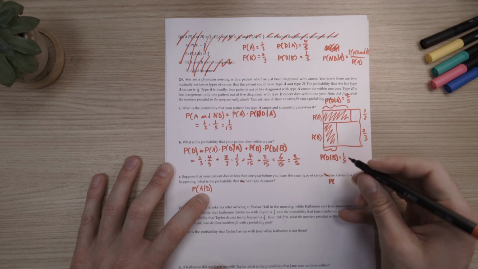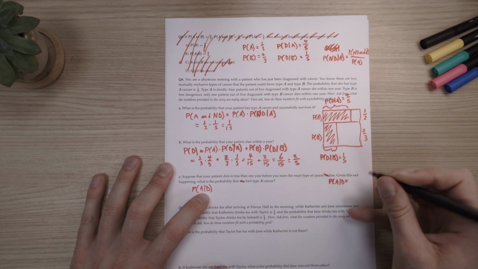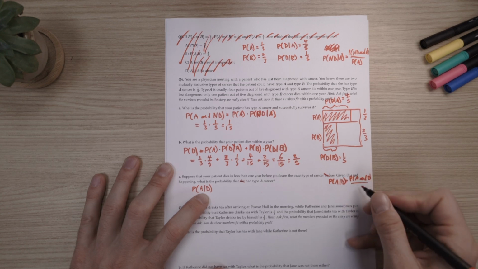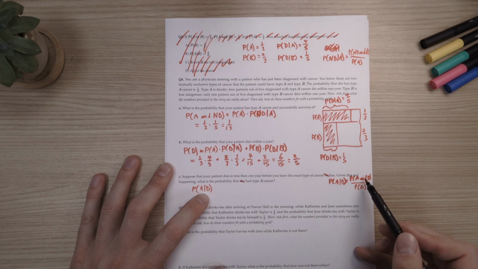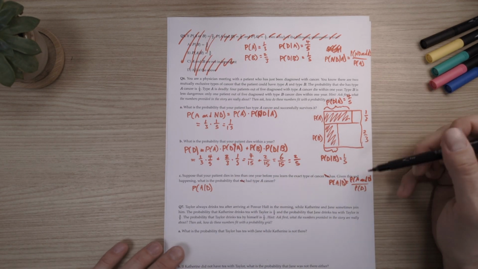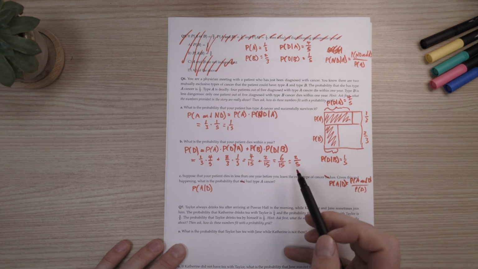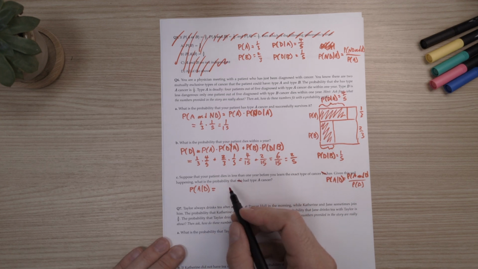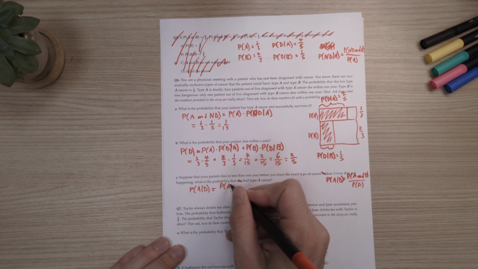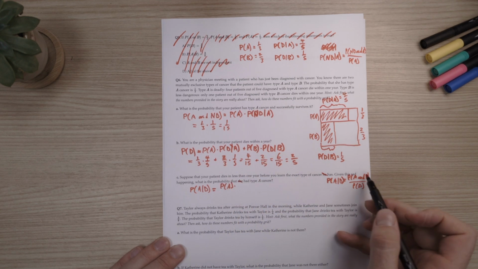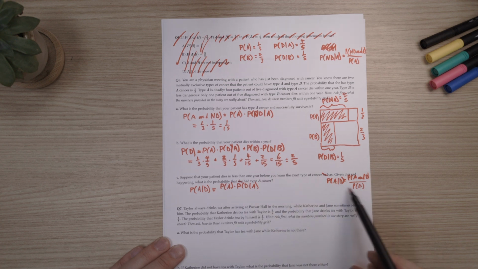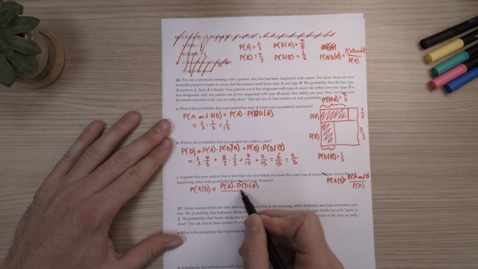The probability of A given D is equal to the joint probability, A and D, over the probability of D. The bottom one is what we just calculated in part B. On top, we can rewrite it as the probability of A times the probability of D given A, essentially using this identity again.